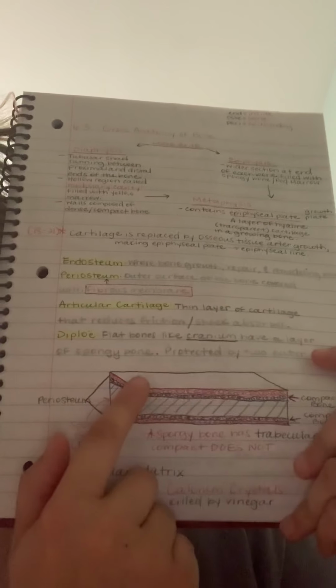So let's say I have this drawing here that might help. This is our cranium bone. This is going to be the outermost structure, like I said. And this inside with the lines here is going to be the spongy bone that I was referring to earlier.